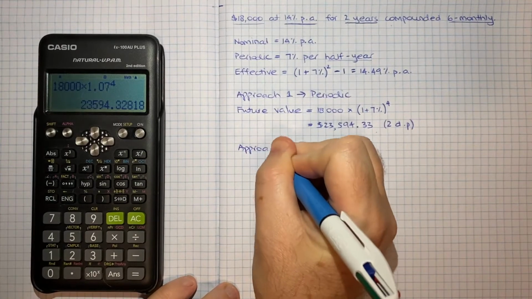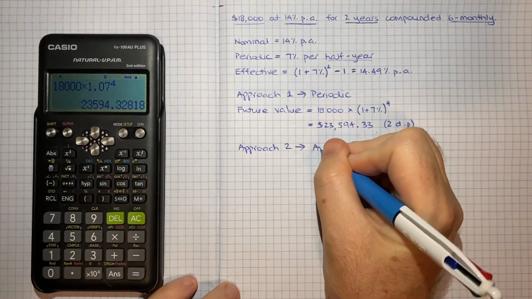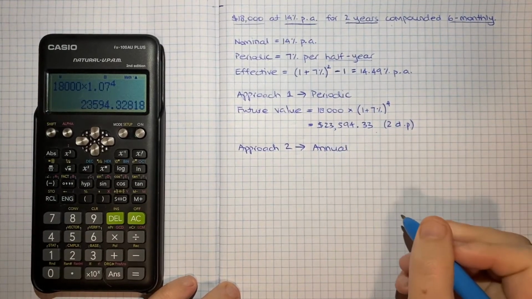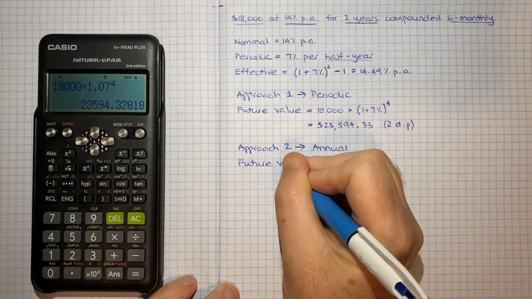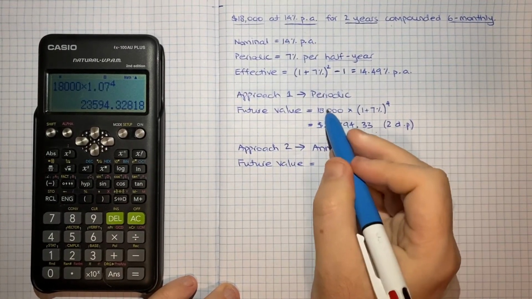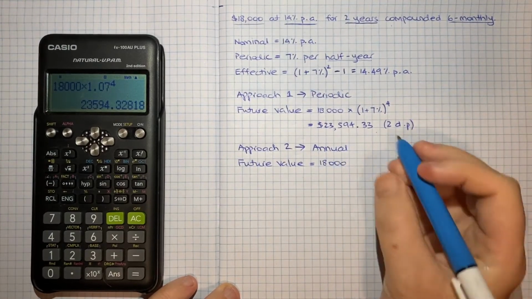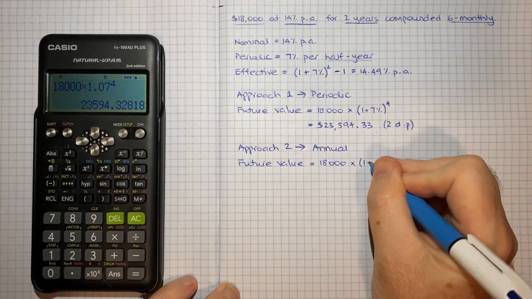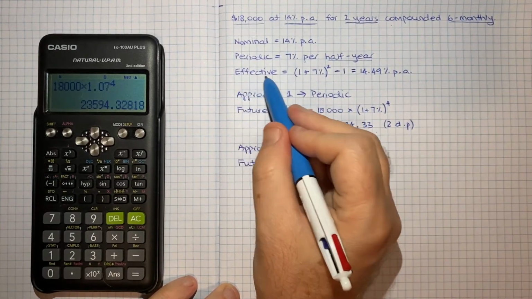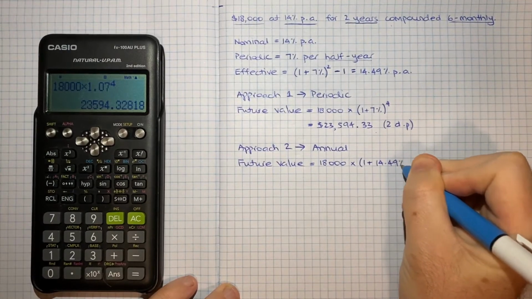And the real key here is just to make sure we get the same number. So here I'm going to stick with the annual periodicity. So here our future value will be equal to, still we start with the 18,000, the amount we're starting with is the same, but now we're going to do times 1 plus, and here we'll use our effective annual rate, which was 14.49%.